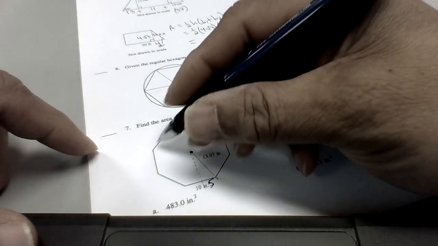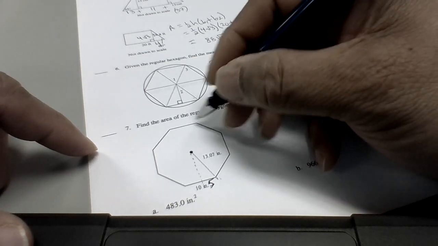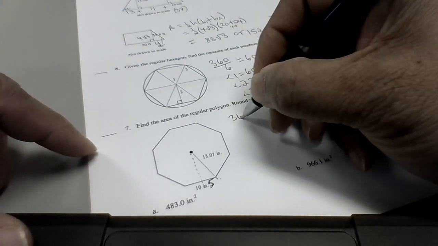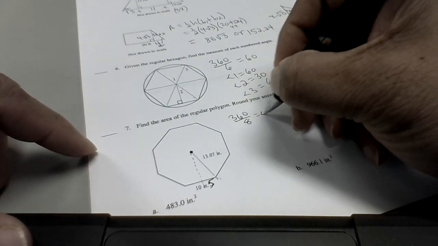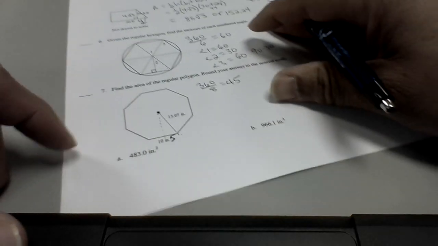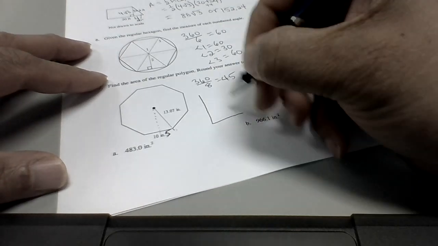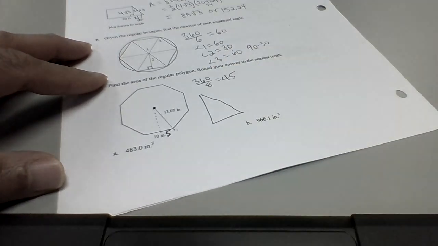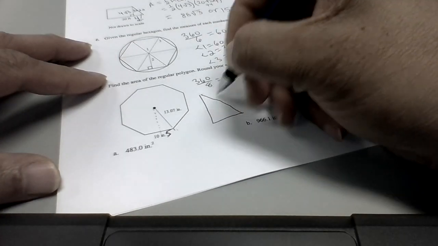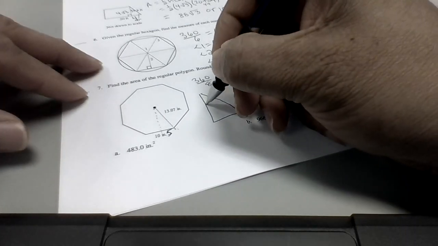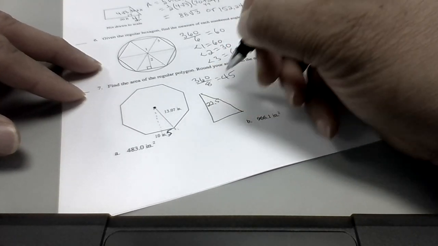So I count the sides, 1, 2, 3, 4, 5, 6, 7, 8. So 360 divided by 8 is going to give me 45. And let's come draw the picture here so you can see what's going on. So if this is 45, then half of this is going to be 22.5.